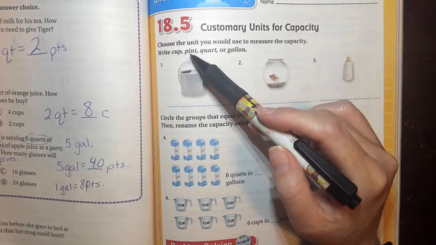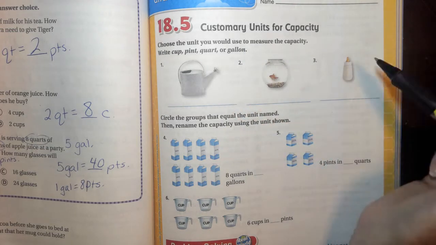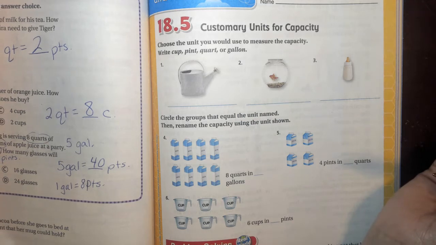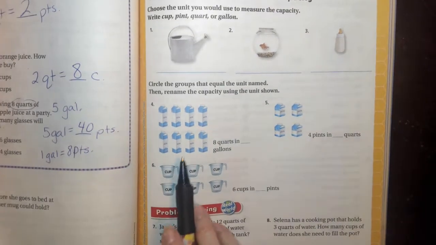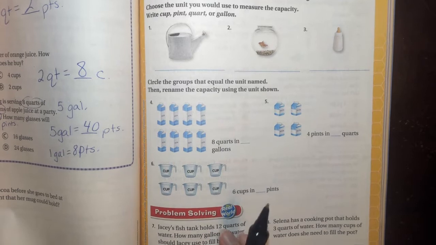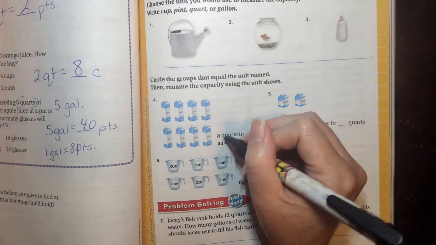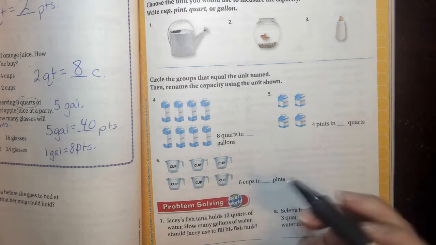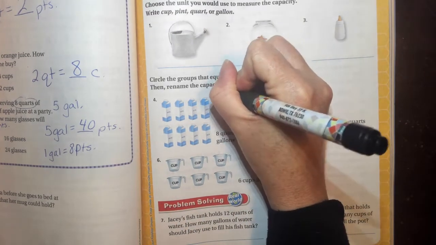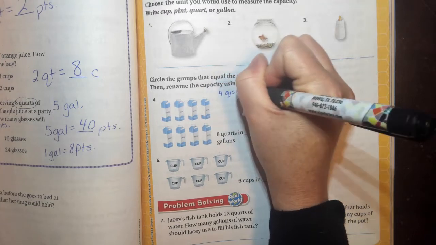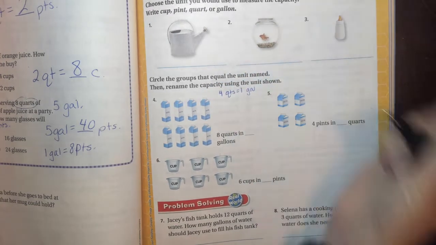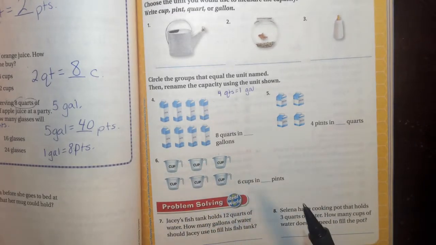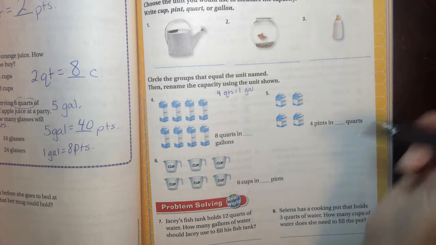So we've got the cup, the pint, the quart, or the gallon, and you decide which one would work best to measure the liquid in those containers. Okay, then we have some regrouping here. If we want to know 8 quarts makes how many gallons, we have to remember that 4 quarts equal 1 gallon. So you can regroup those into 4 quarts equaling 1 gallon to see how many gallons that would be.